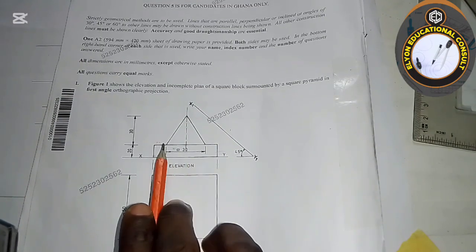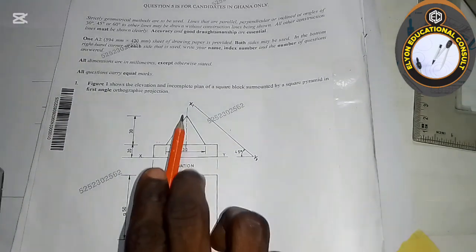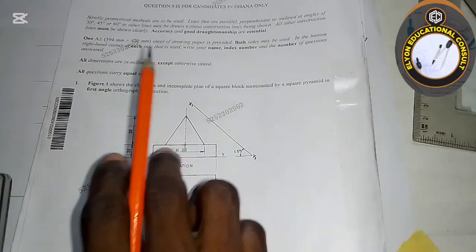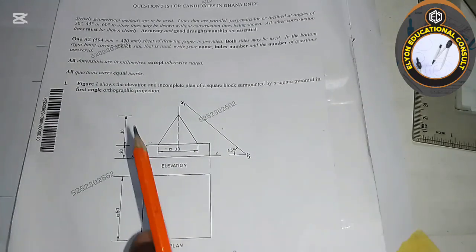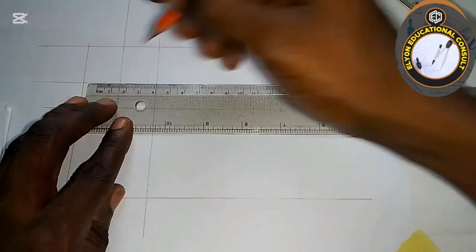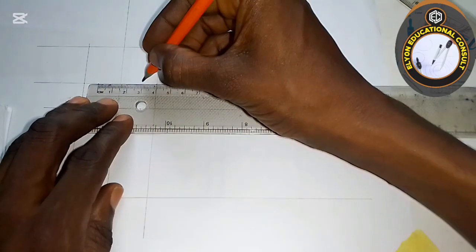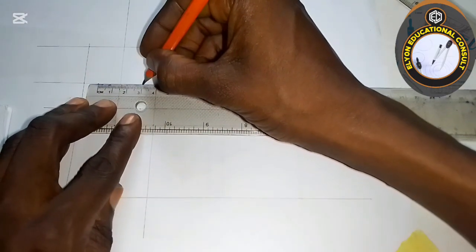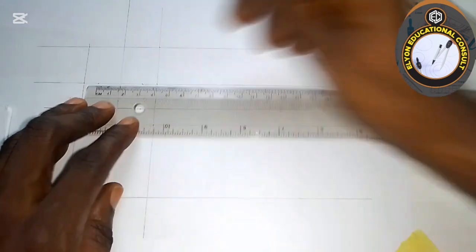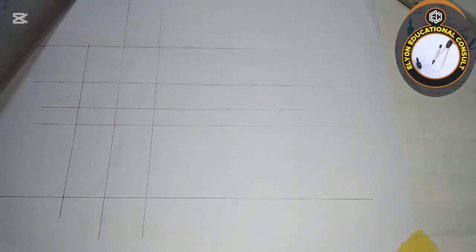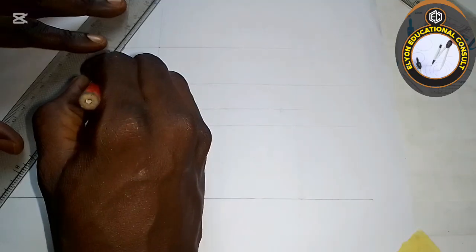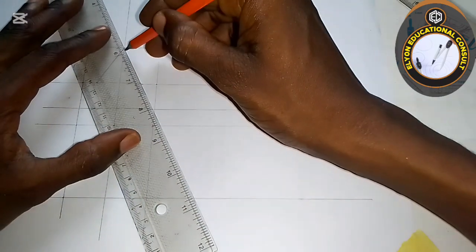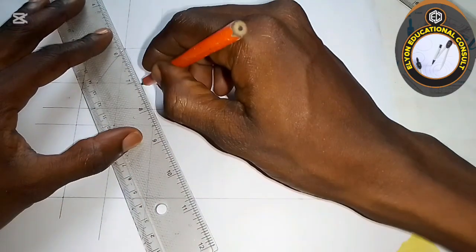So I'll just take 15 to this side, 15 to this side, so that I can have this rectangle on top of this thing that we have here. It should have been here, here and here. So I will just have this, then have this.